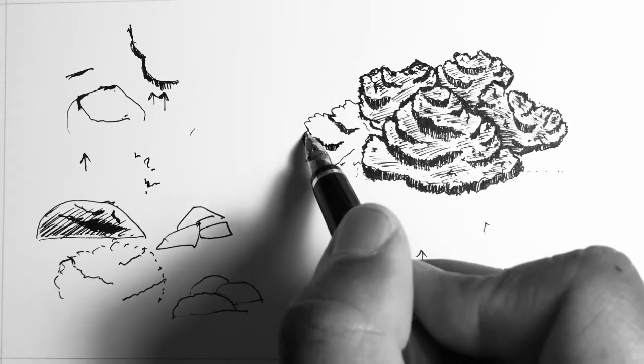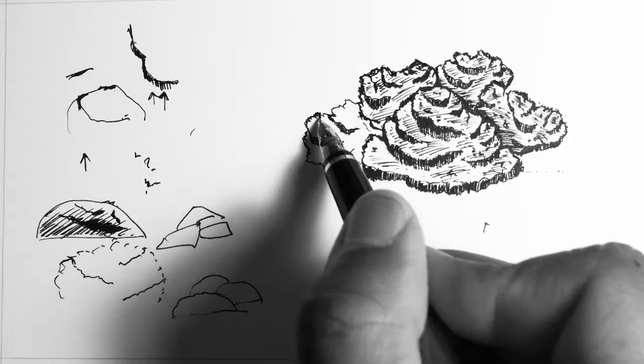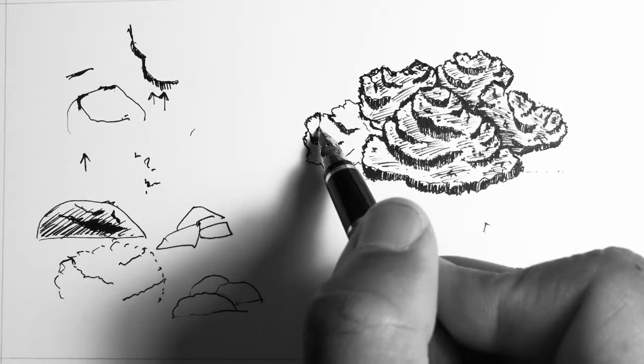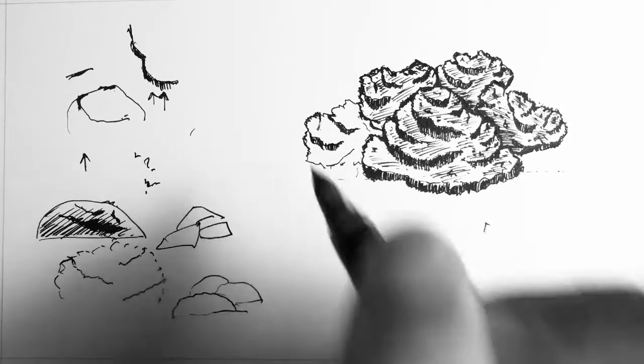So there we have it over here, and then I will go ahead and make the edges a bit rough. At this point, if I want, I can even bring one more plane over there as well.